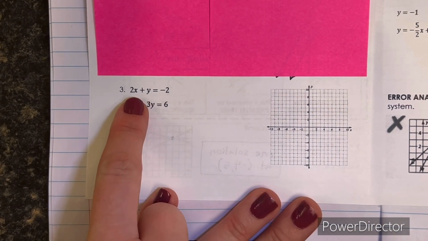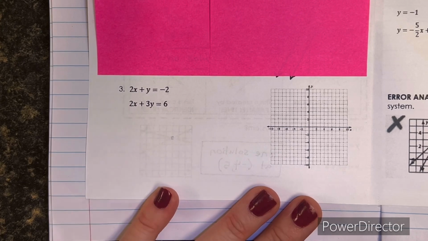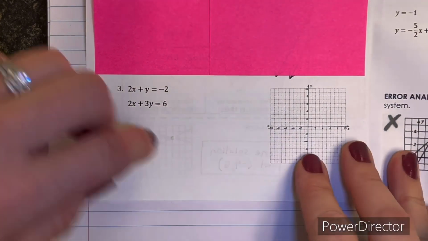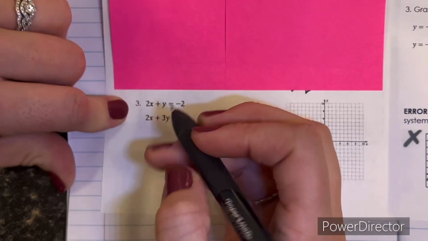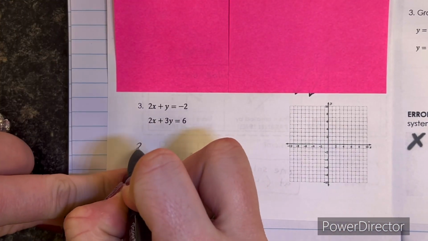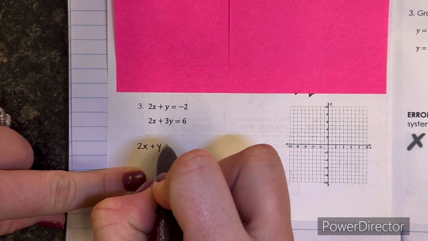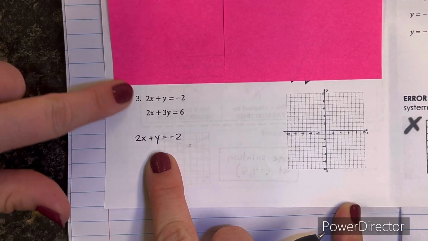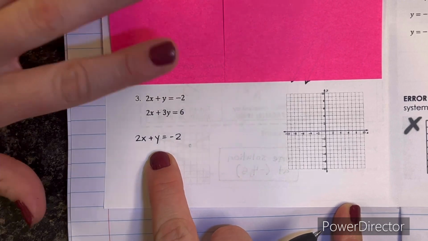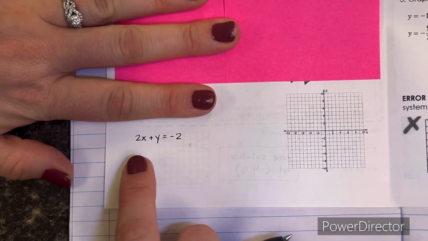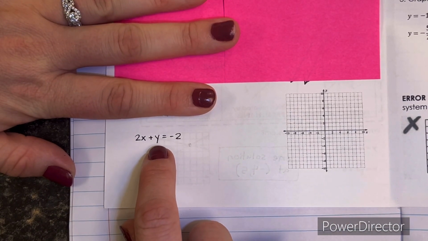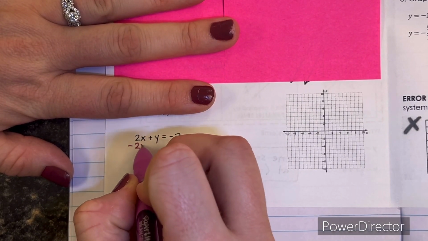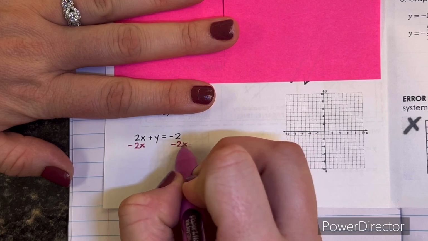So I have equation 1, equation 2. I would recommend starting with that first one. Let me write it over here so that we have a good amount of working space. Here's the first equation. All I did was copy it down. Now we're going to fix this and put it in slope-intercept form. So I'm trying to get that y by itself. I'm going to subtract this 2x.